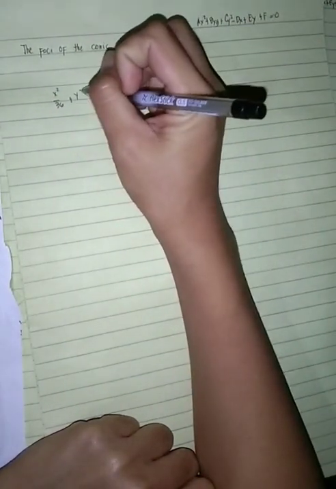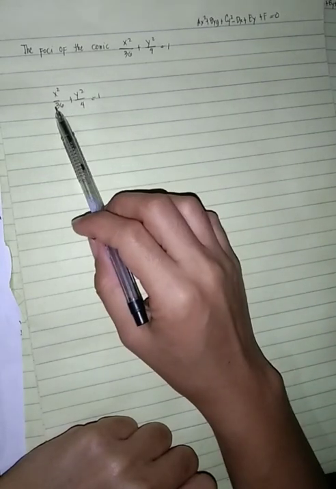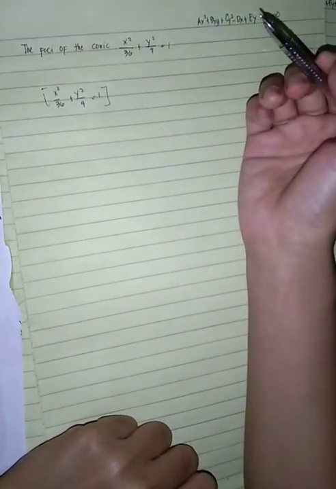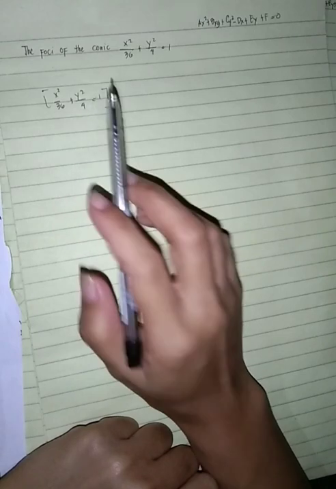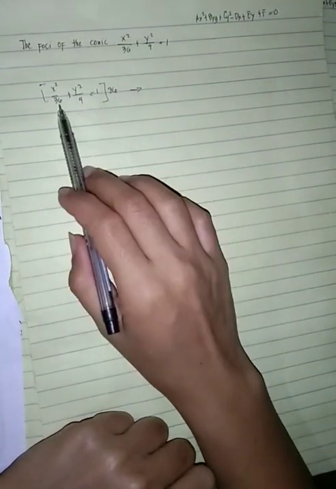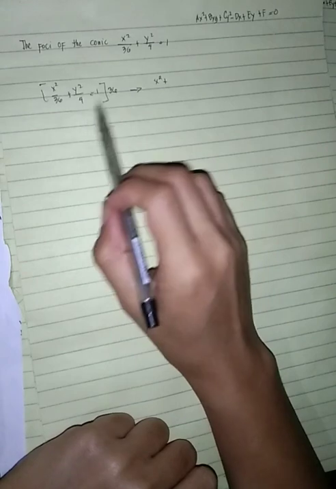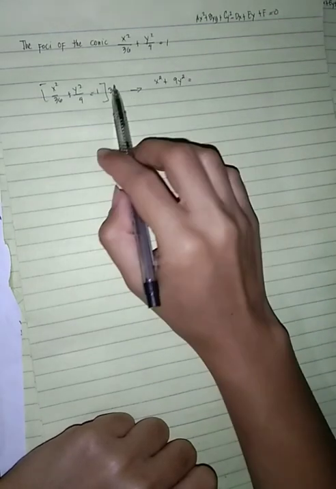What I have to do is make sure that there is no fraction in here. So I have to multiply this equation by the least common denominator to cancel out the denominators. It will become a whole number. So the least common denominator is 36. 36 divided by 36 is 1 times x squared would be x squared, plus 36 divided by 4 is 9 times y squared is 9y squared, is equal to 36 times 1 is 36.